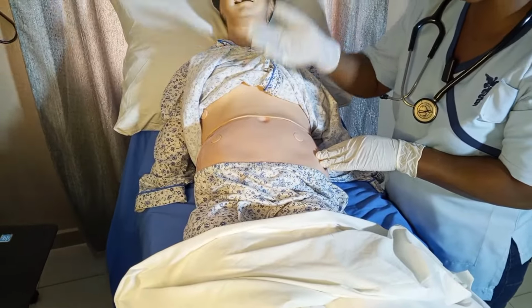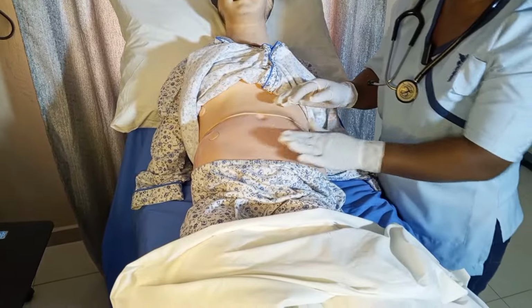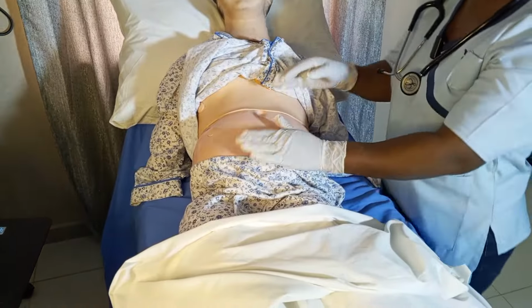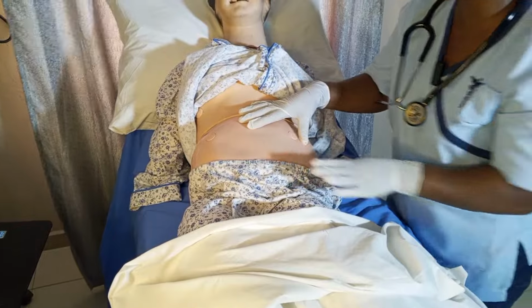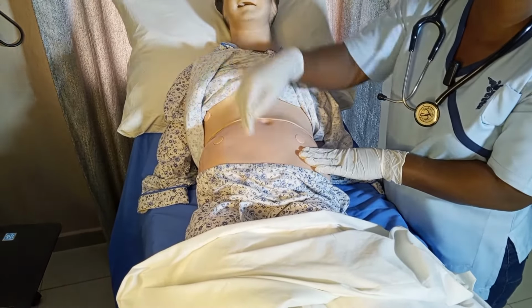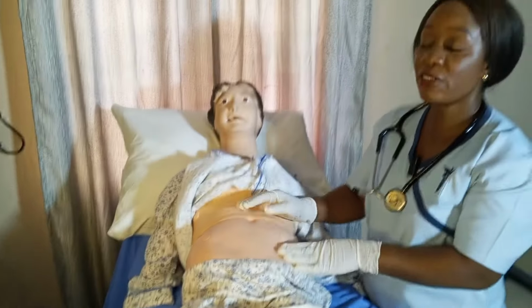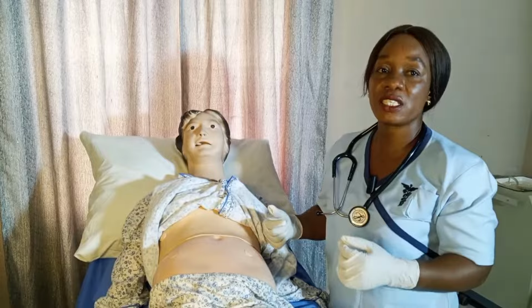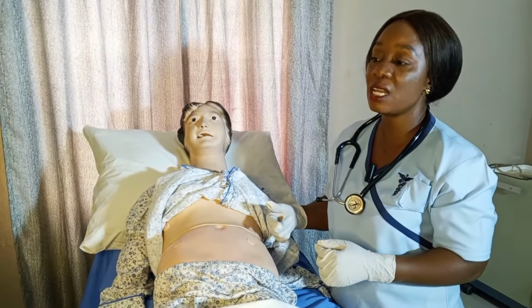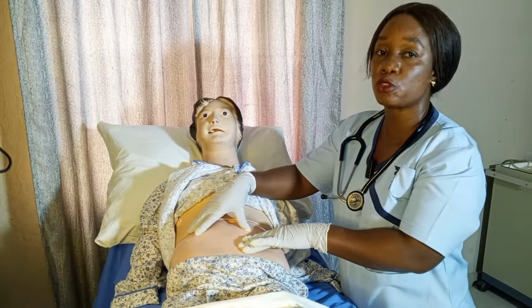And also ask the patient to cough to check for bulging of hernia. Is there any protrusion of any organ into another organ? So you ask the patient to cough, and if there is any protrusion, bulging or hernia of any organ, you'll be able to know.